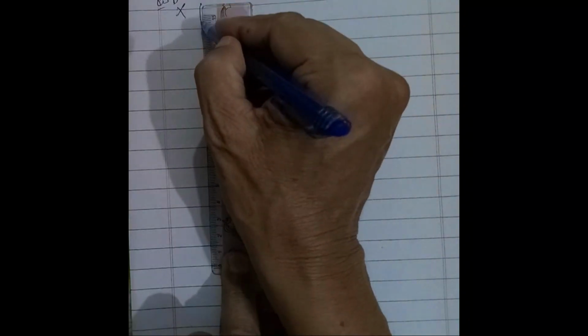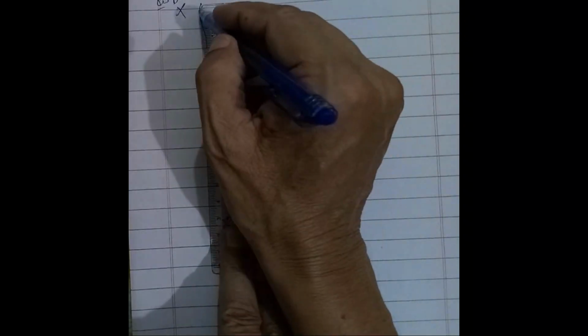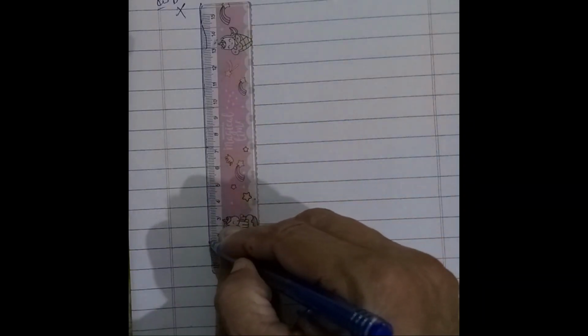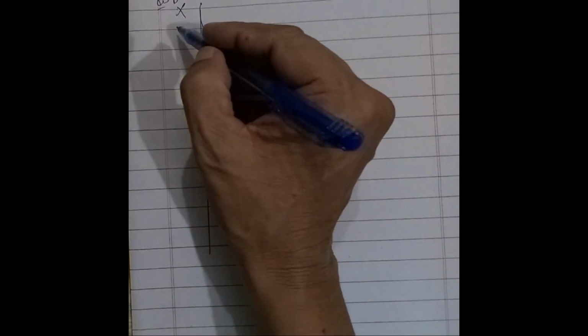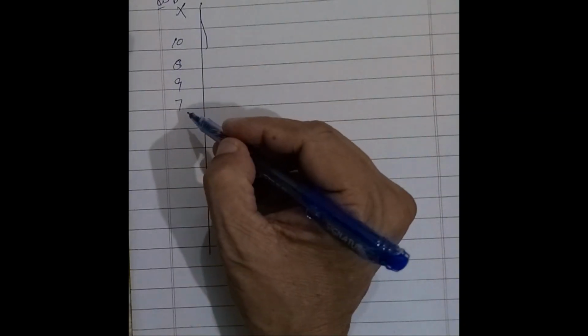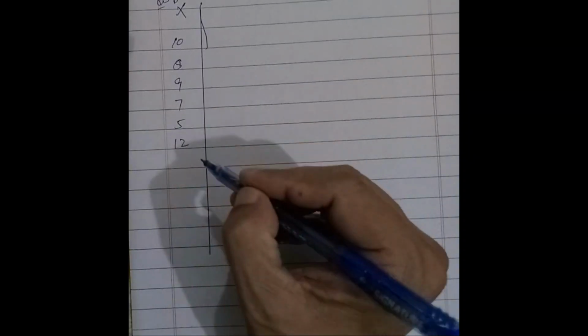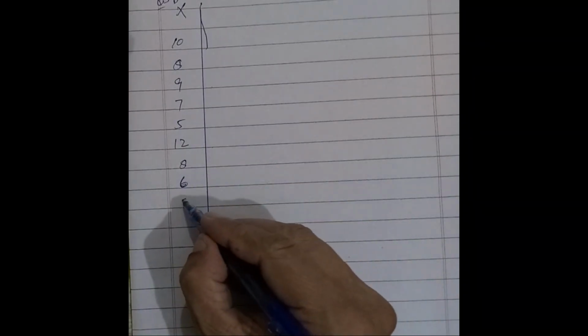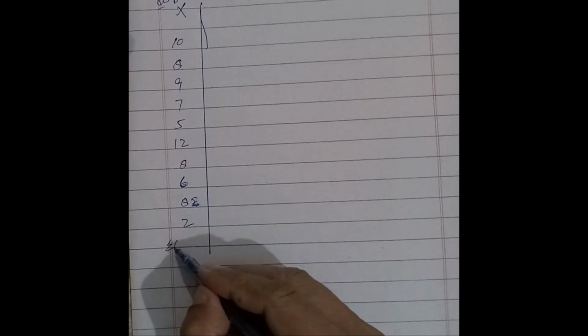The given data, which is ungrouped data, is x. Now we put the values of x, which are 10, 8, 9, 7, 5, 12, 8, 6, 8, and 2. And now take the sum of the values of x, which is 75.